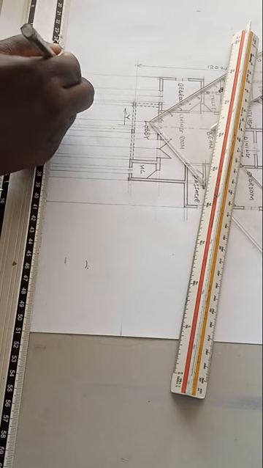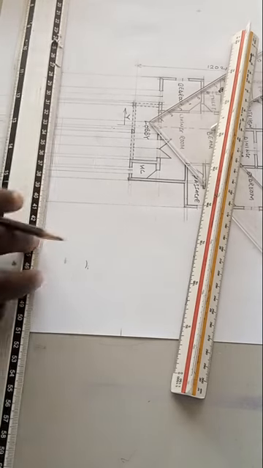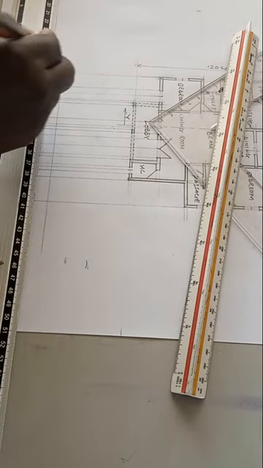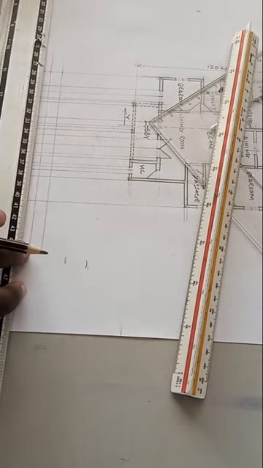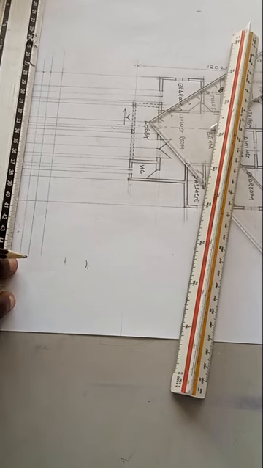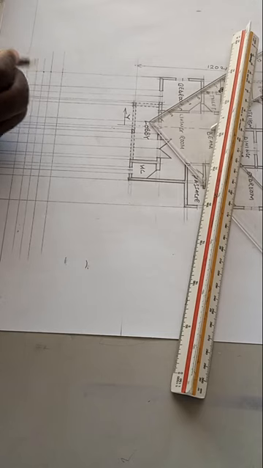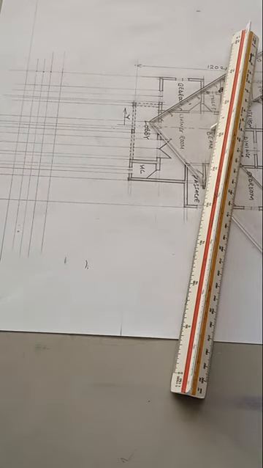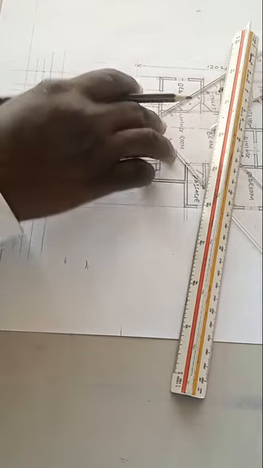From the headroom, door, followed by a small window, then big window. Big window is from here to here. So now let us begin to indicate what we can see.